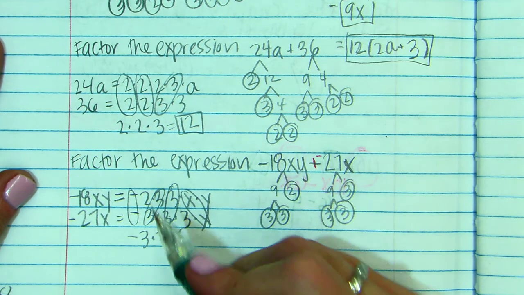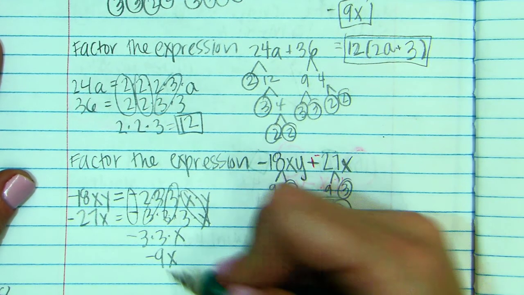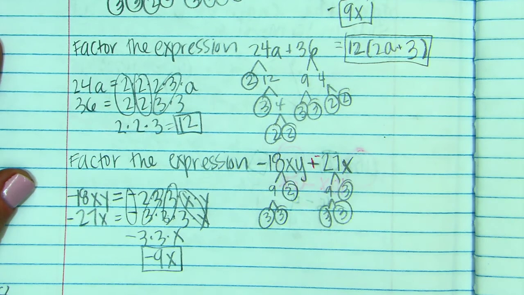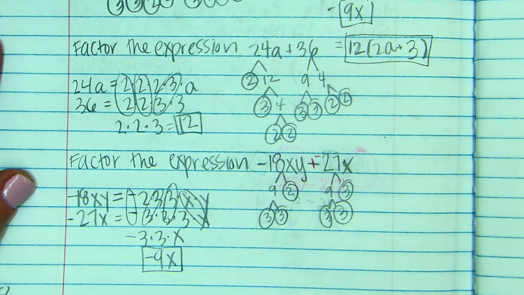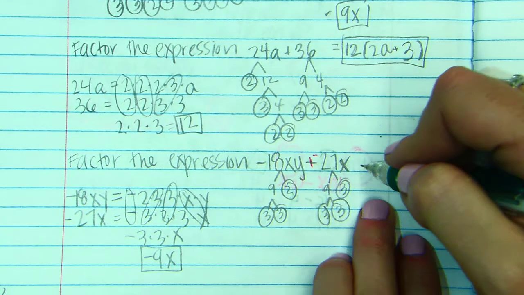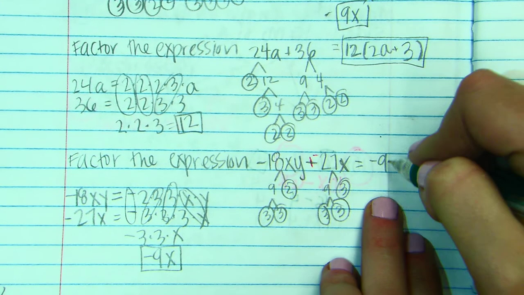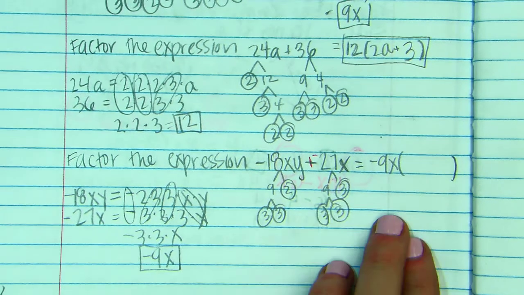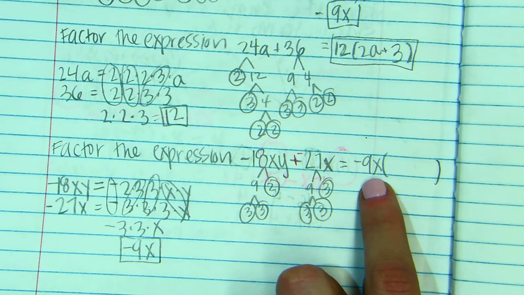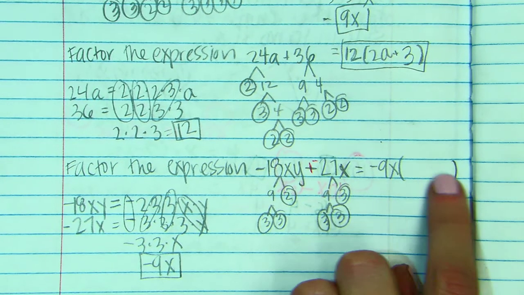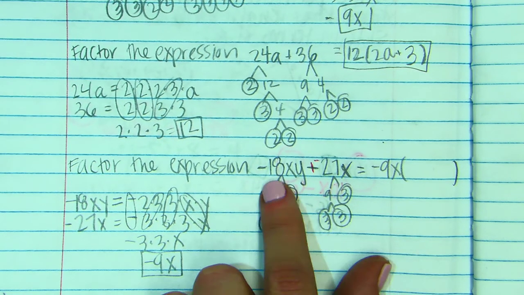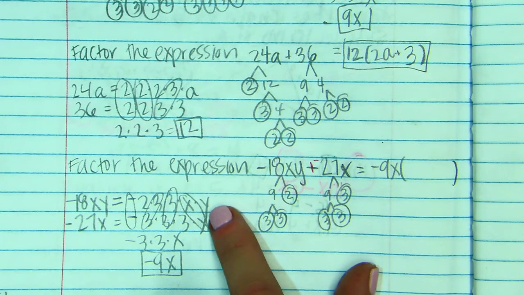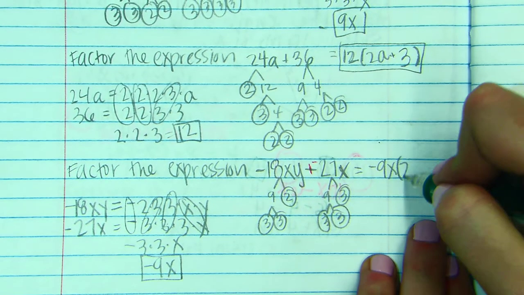Negative 3 times 3 is negative 9, times x is negative 9x. So my greatest common factor is negative 9x. I'm not finished. I put this on the outside of my parentheses. And I divide this by negative 9x. Remember, if you don't know what should go in here, it's what's left over here. Negative 18xy divided by negative 9x is positive 2y. That's what's left over here.